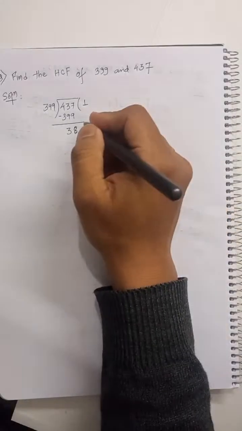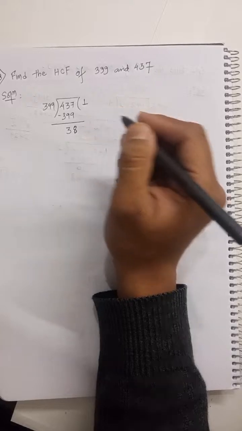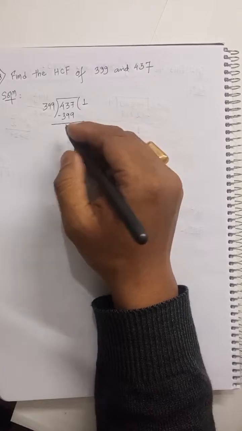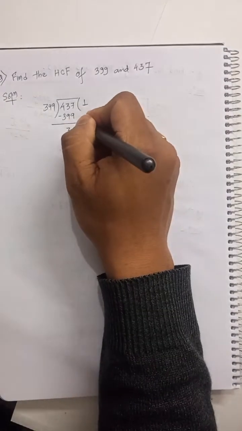Okay. So 38, which was our remainder, is now our new divisor, and the 399, which was our divisor, is now our new dividend.